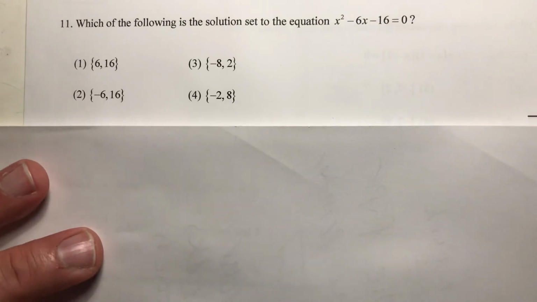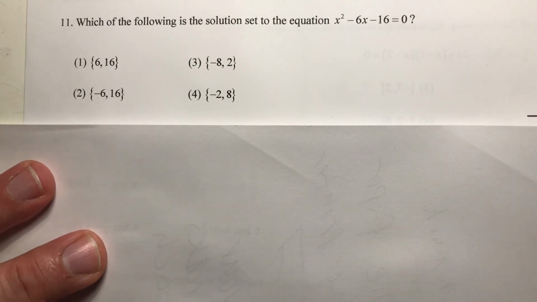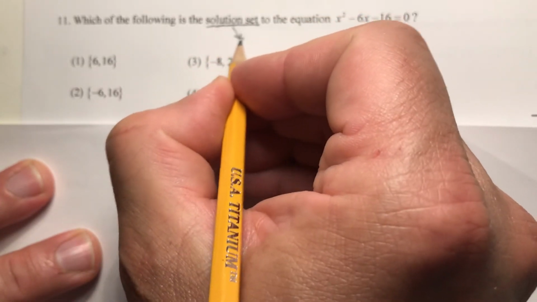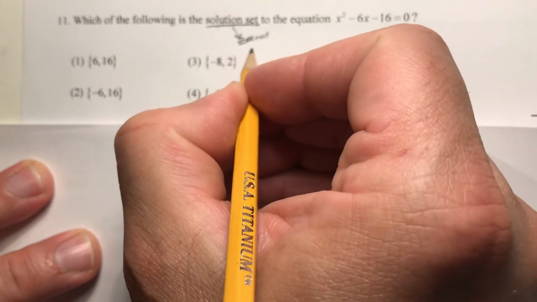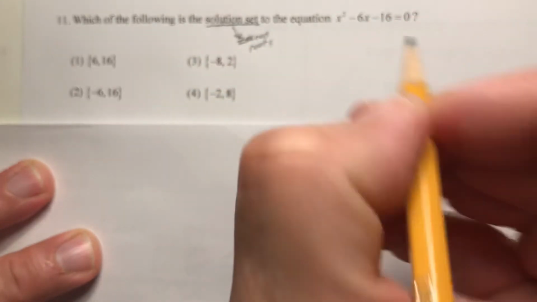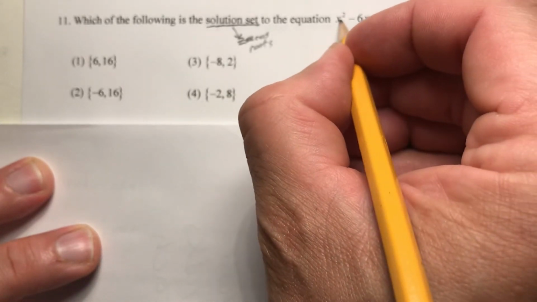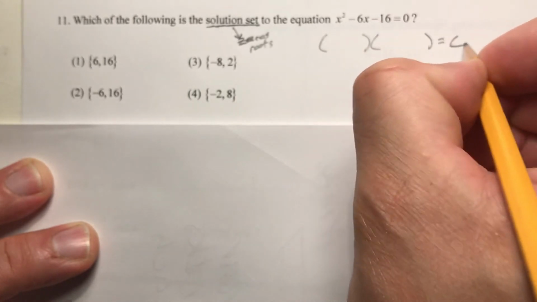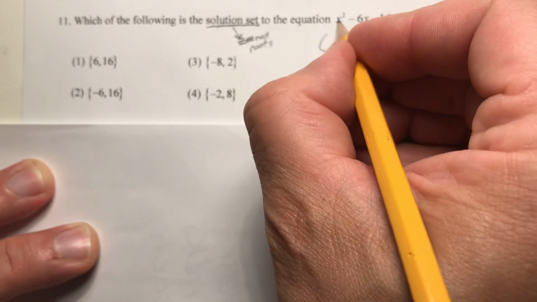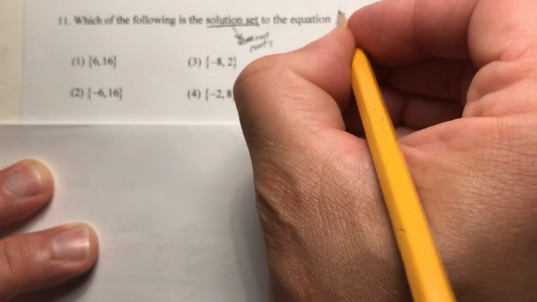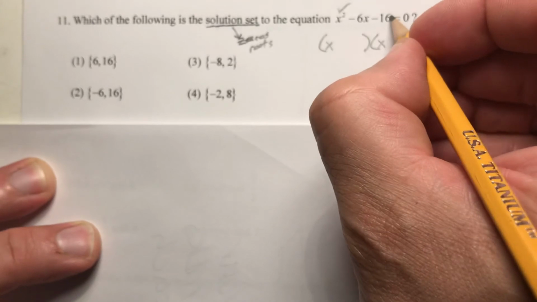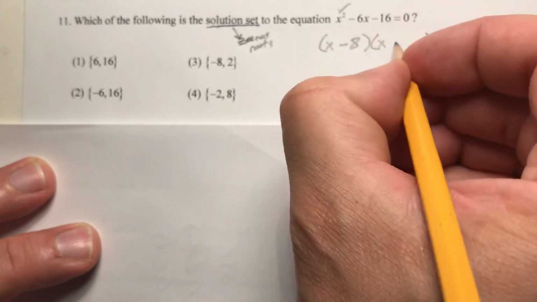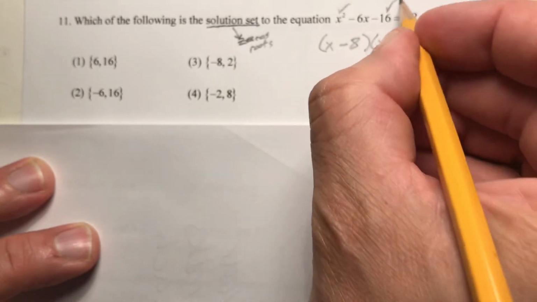All right, so now this question, they want you to start to finish, figure it out yourself. Figure out your own solution, which means figure out the zeros, or the roots, all the same words. The type of factoring that you see here is a trinomial. So blast from the past, get your parentheses out, and guarantee me an x times an x to make this x squared. Things that multiply to be negative 16, I'm going to go with negative 8 and positive 2.